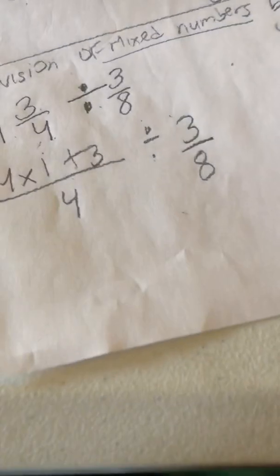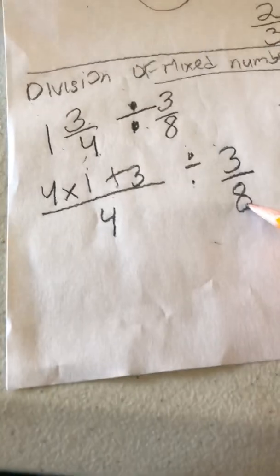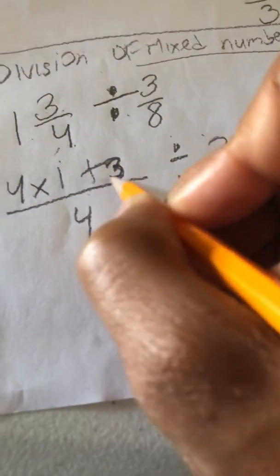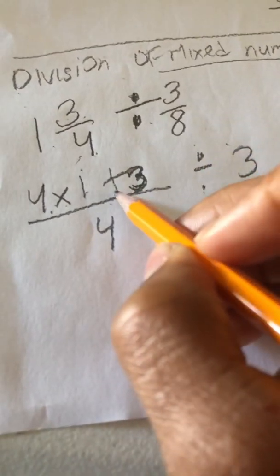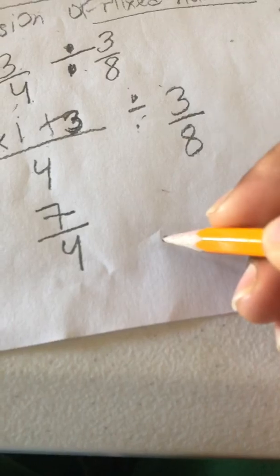Now the difference from the number up above, it was a whole number, and we had to make a fraction. Here is already a fraction, right? So now let's solve, right? So we do 4 times 1 is 4, and 4 plus 3 is 7. So we do 7. Our denominator is 4. Whatever is up here, you just go down here and write it.